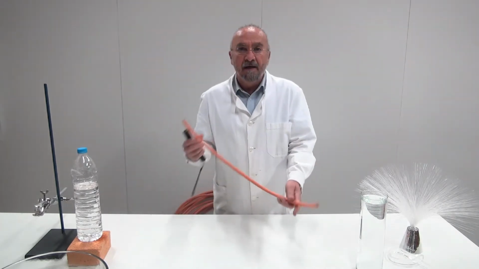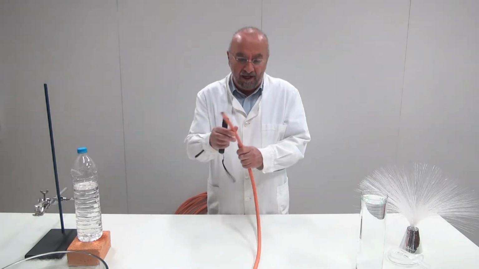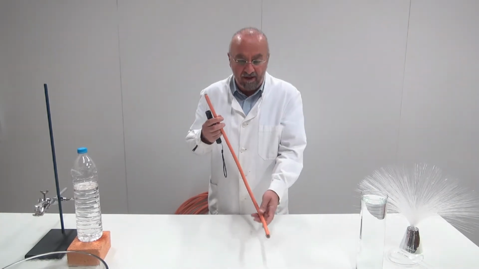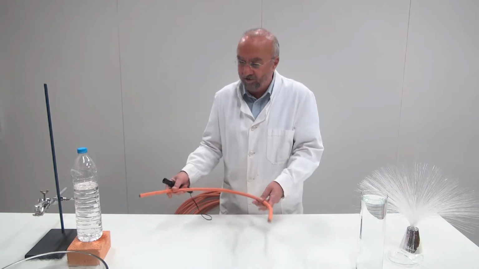Now, this is glass. The glass fiber here is made of a very high quality glass, so there's no absorption of the light. We don't want to lose light, even though after a kilometer or so we have to have an amplifier, where they join with a small light amplifier, but anyway, that's a detail.